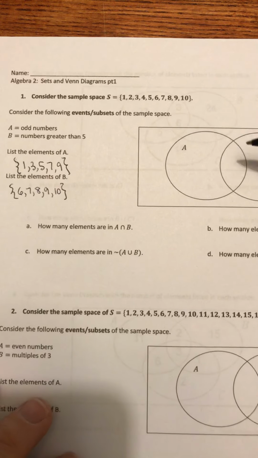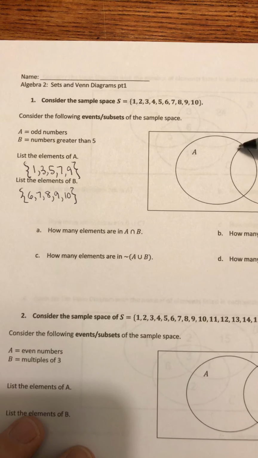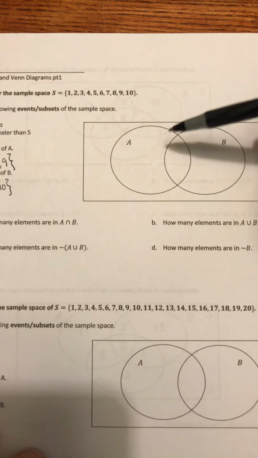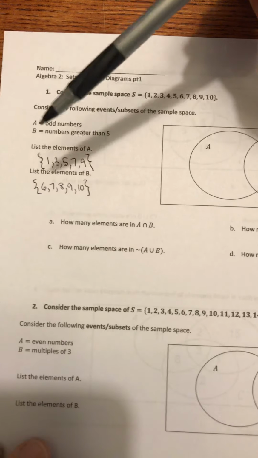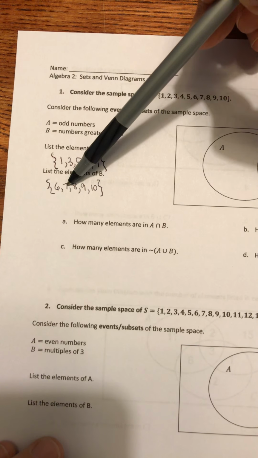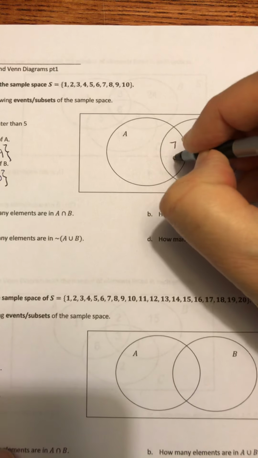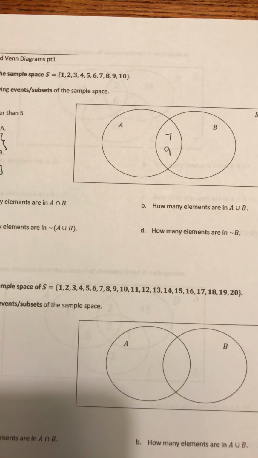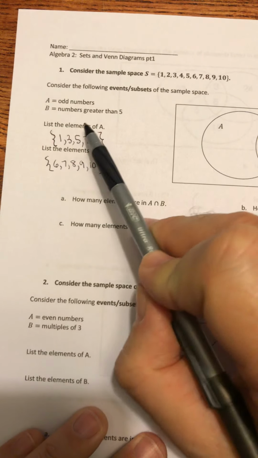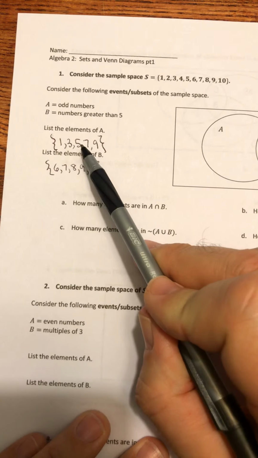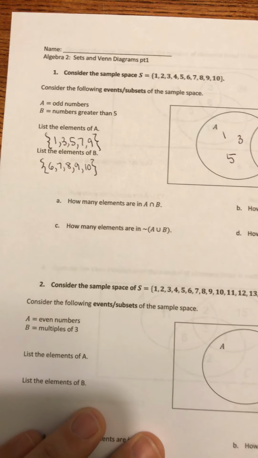Now this is called our Venn diagram. Let's fill this out. And I always start in the middle. This middle is what's in both set A and set B. So what do A and B have in common? Well, they both have a 7 and they both have a 9. So the 7 and the 9 go in the middle. And I'm going to complete set A with what else is in A that's not in here already. So 1, 3, and 5 also must go in A.